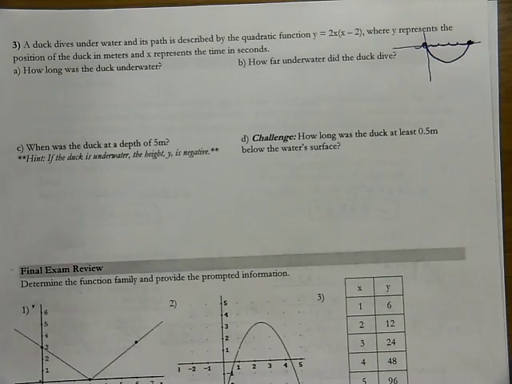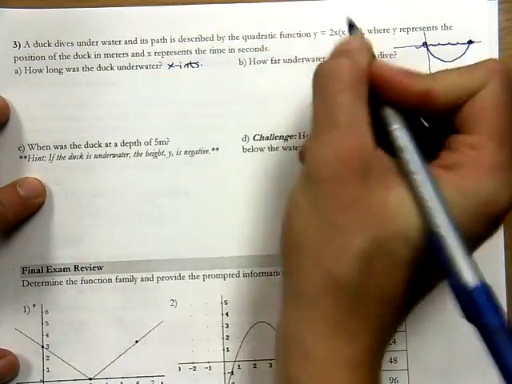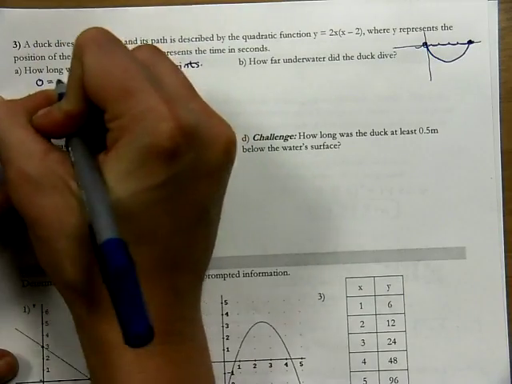Well, let's think about this. We have to look at our x-intercepts for that. Well, the x-intercepts, if I have my equation, is when y equals 0.